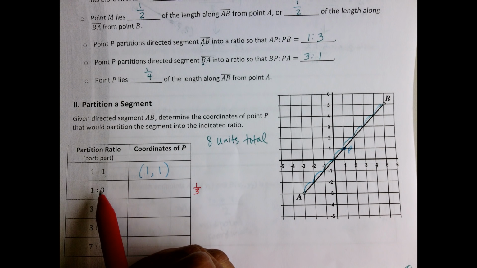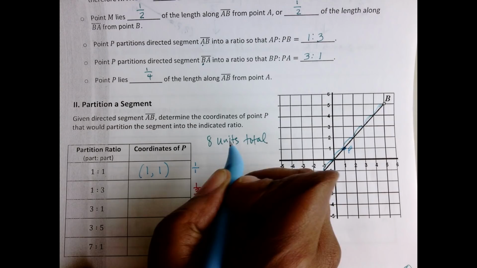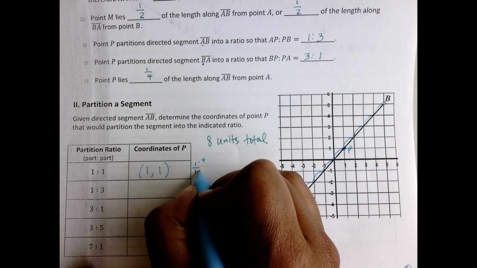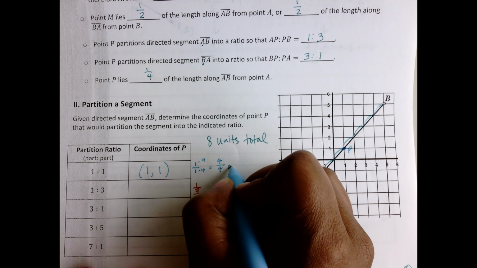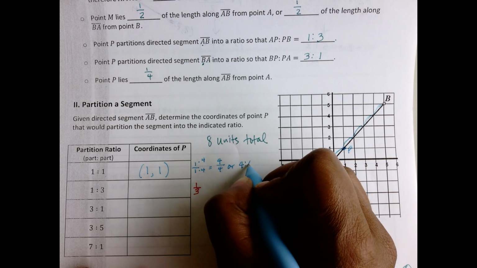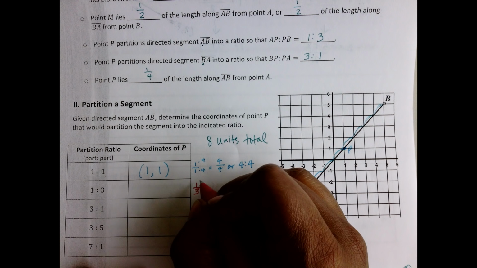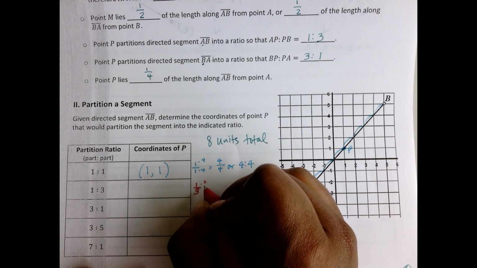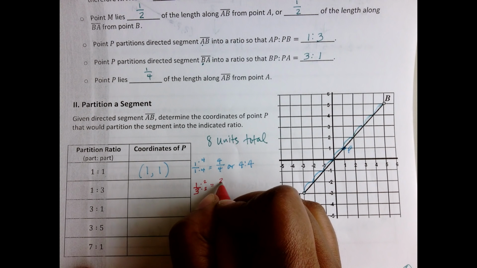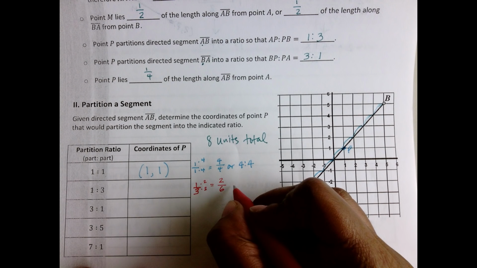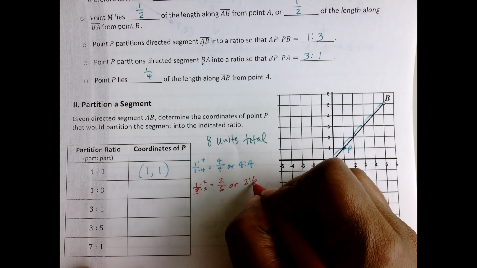Right? So we also had to do the same thing here. We had to increase this 1 to 1 by multiplying the top by 4 and the bottom by 4, and we have 4 over 4, or a 4 to 4 ratio, which is the same as a 1 to 1. So I'm going to do the same here. I'm going to start off by multiplying by 2. And that's going to give me 2 over 6, or a 2 to 6 ratio.